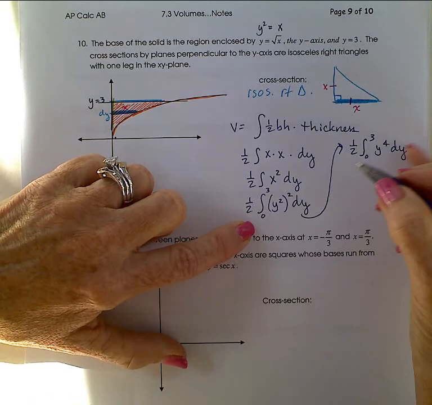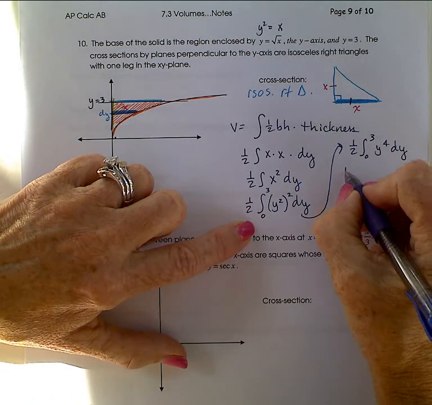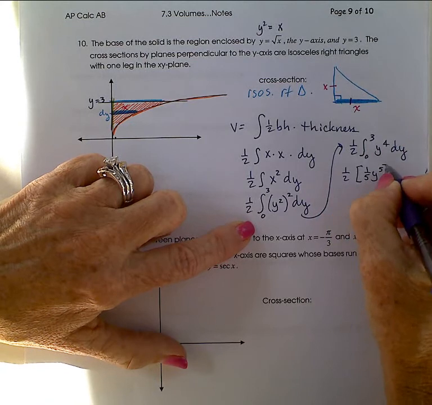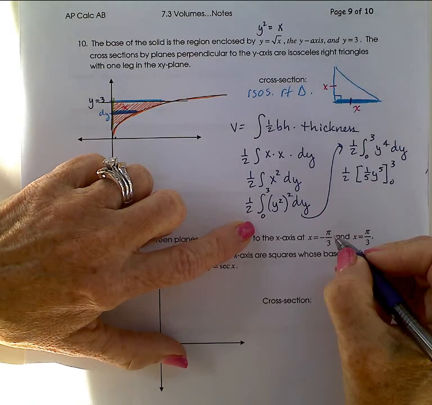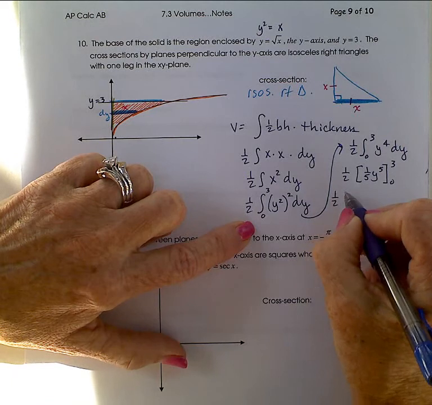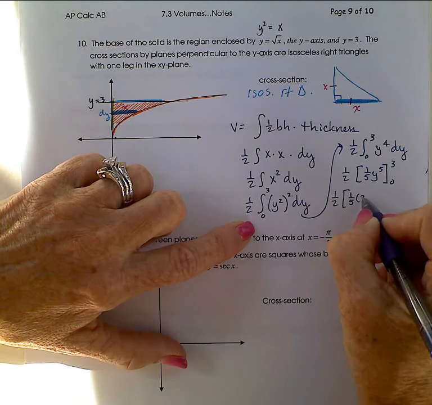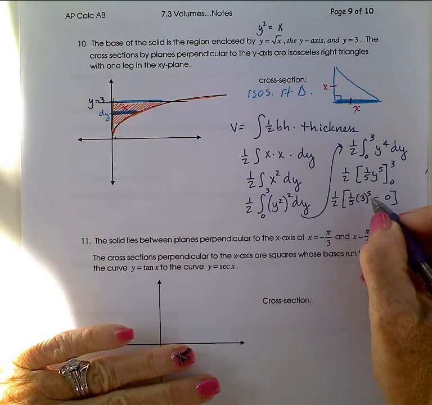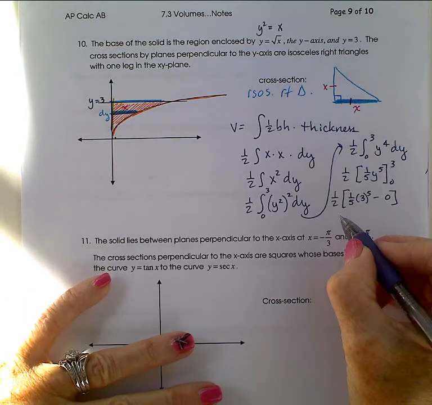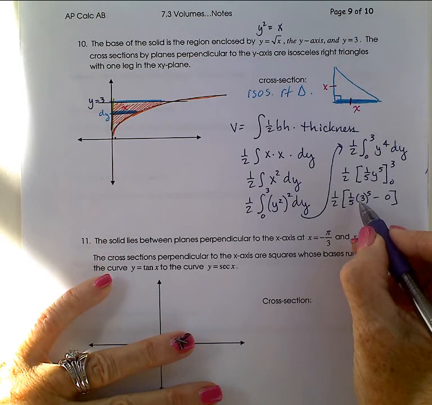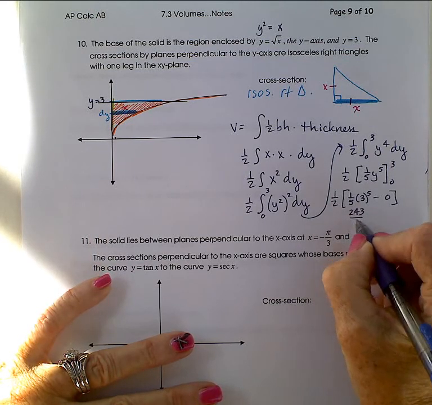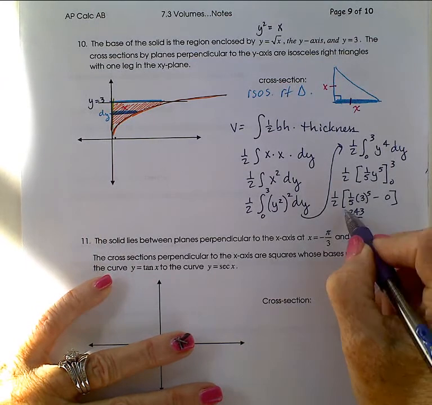When we anti-differentiate here, we have 1/5 y to the 5th, evaluated from 0 to 3. 1/5 times 3 to the 5th minus 0. 3 to the 5th is 243. So we have 243 over 5 times a half, 243 over 10. And there we go.